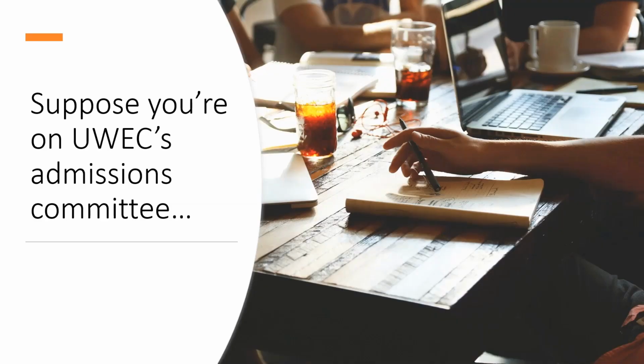To see an example of where z-scores are useful, let's suppose that you're on UWEC's admissions committee and you're trying to decide who to admit for the entering class of next year's first-year students. Let's say you're down to the last spot in the entering class and you're trying to decide between two really good candidates that have equally good credentials on a lot of aspects.